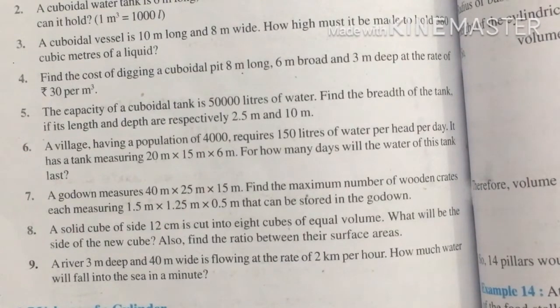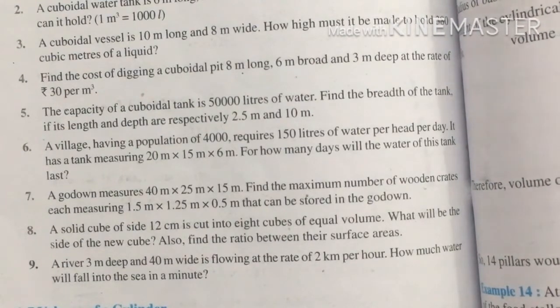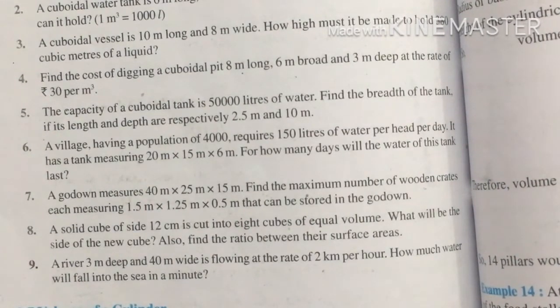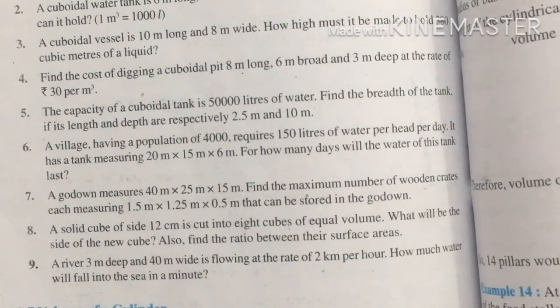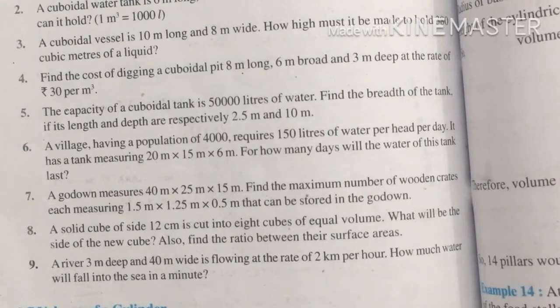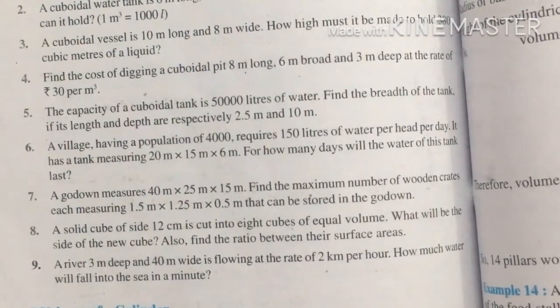So the volume of the godown, which will tell us how much space is available, divided by the volume of one crate, that is the space occupied by one crate. So the word space is actually the volume. So volume of the godown divided by volume of one crate. This is like finding the number of tiles again. Let's solve.